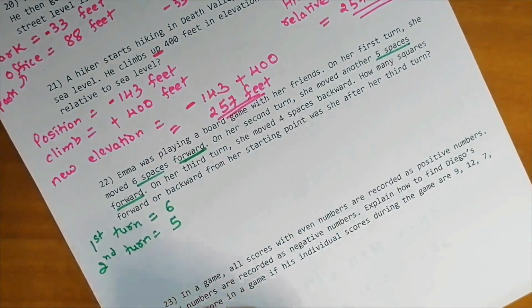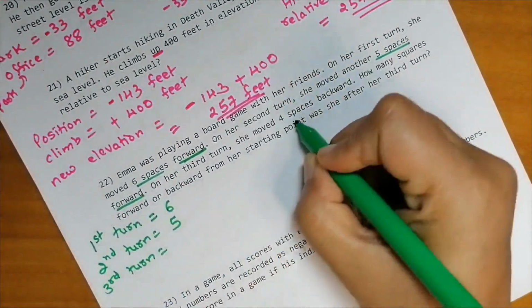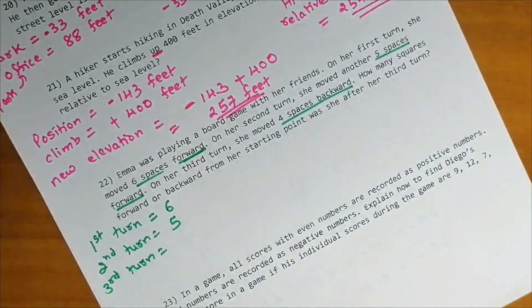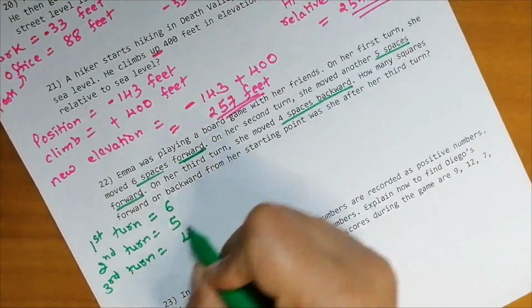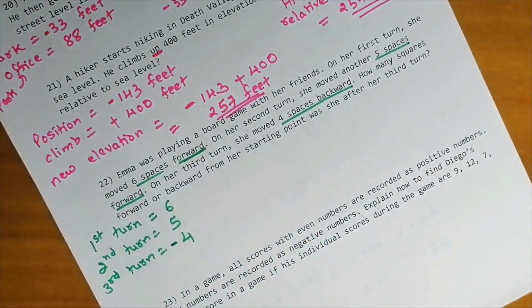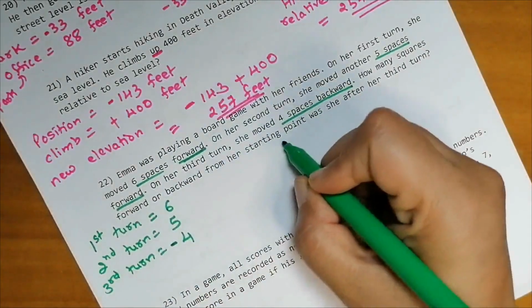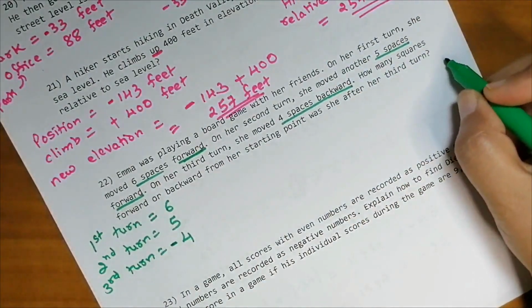On her third turn, she moved 4 spaces backward. So it's 4 spaces, but it is backward, so it will be minus 4. How many squares forward or backward from her starting point was she after her third turn?